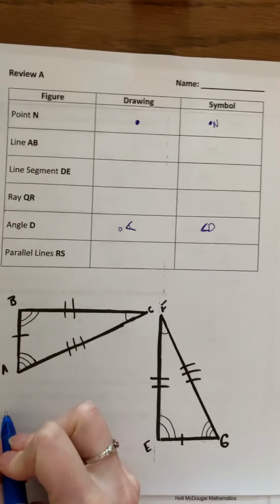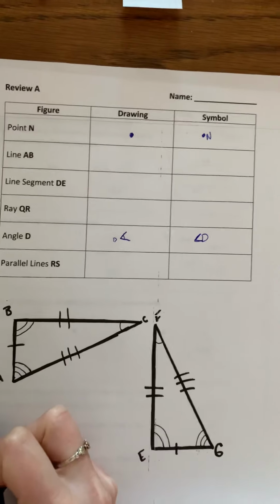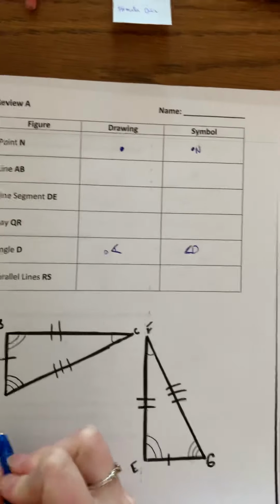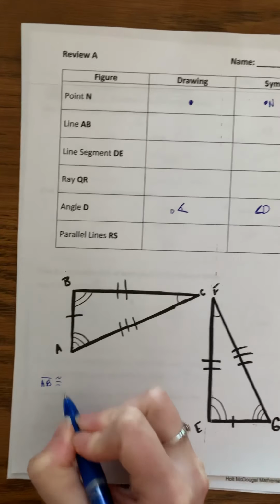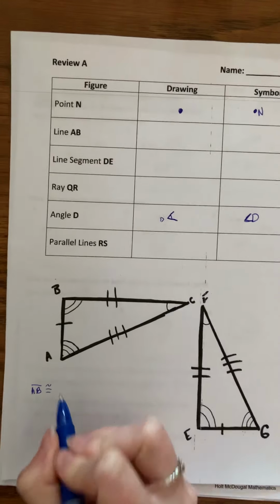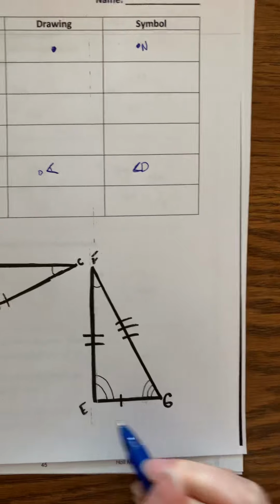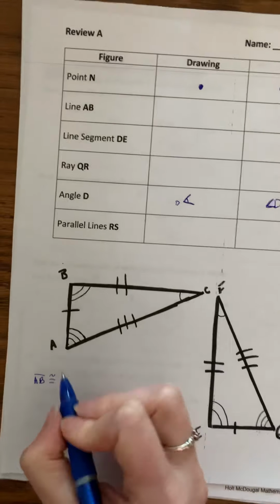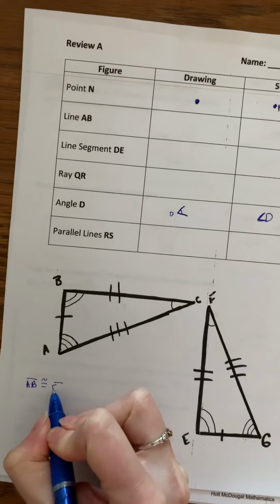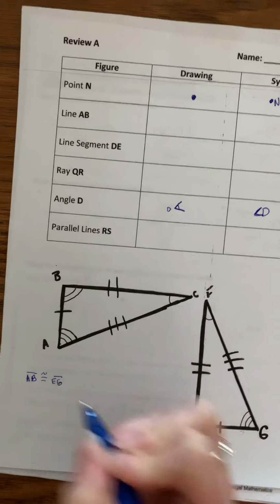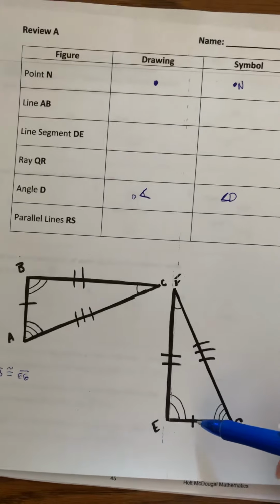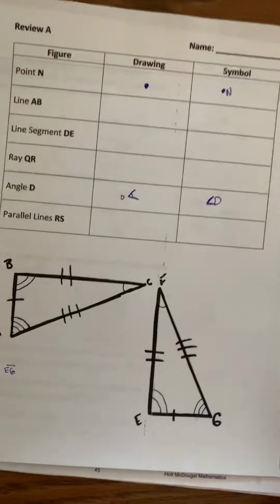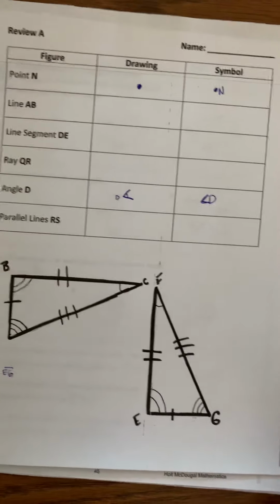They're different shapes, so I have line AB is congruent to line EG, because it has that symbol. It's not congruent to any other lines because the other lines don't have the same marks.